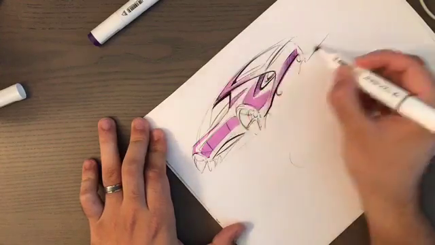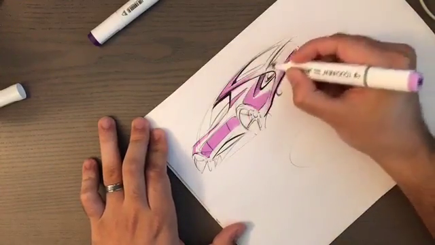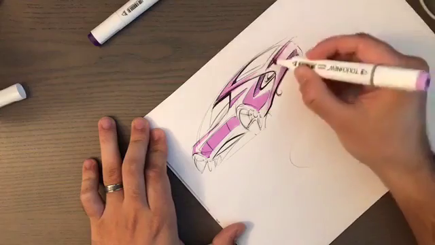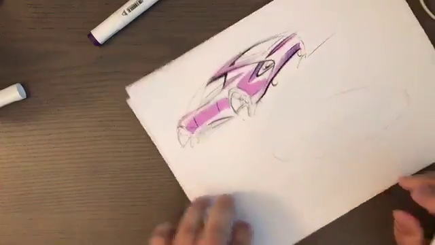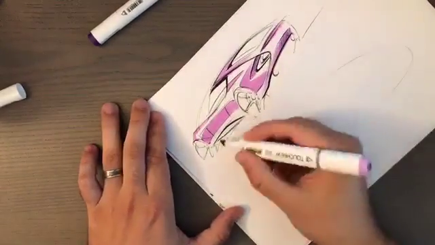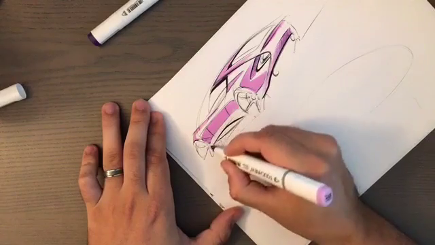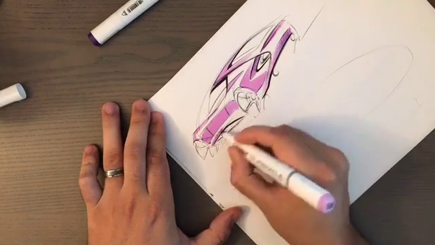Just adding this marker on some random spots. Always keeping the light source in mind, which makes it a lot easier to think about where you want to put your shades and your highlights and so on.